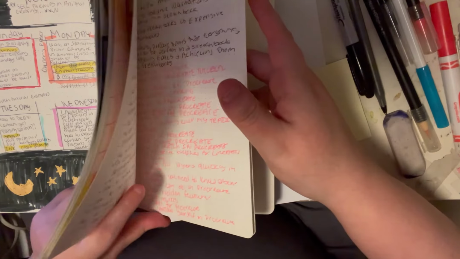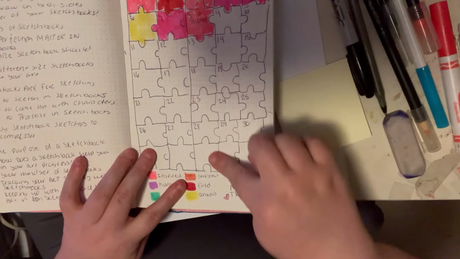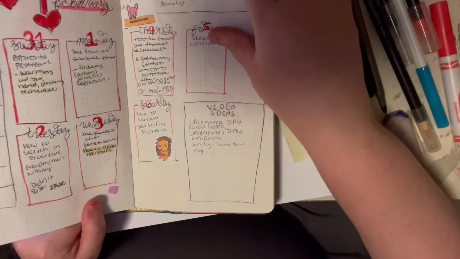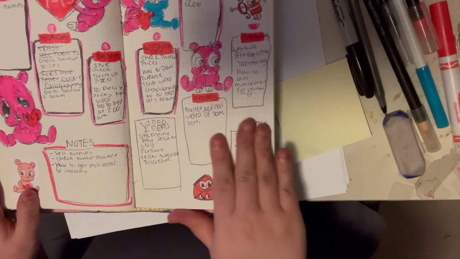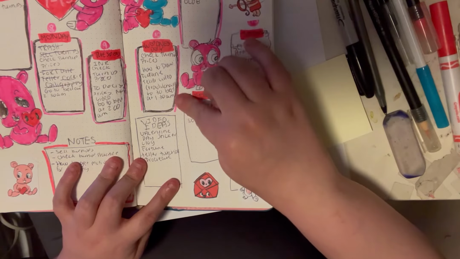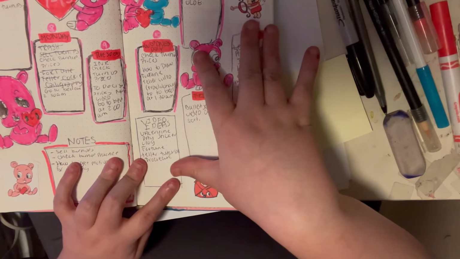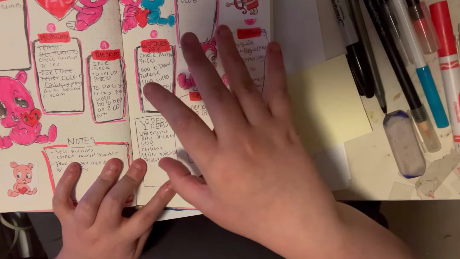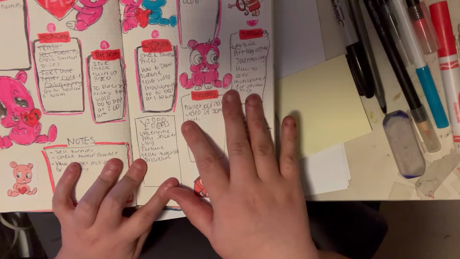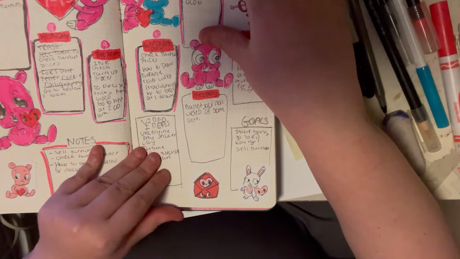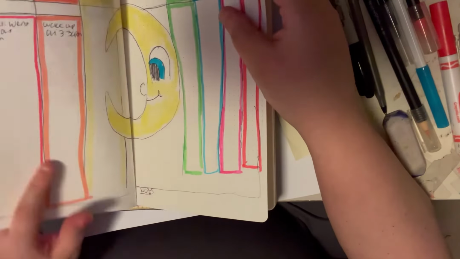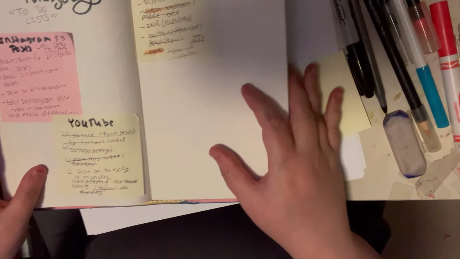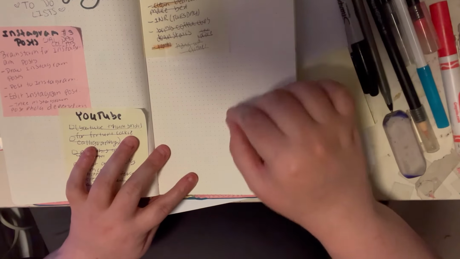So here's my mood tracker. I have everything in my mood, and that was last week. So here's my weekly spread. Normally I don't have boxes. This is how I plan out my video content for this week, and I usually use the weekly spread for that, and I was running out of space for my to-do list, chores-wise and everything. Here's my sleep tracker.